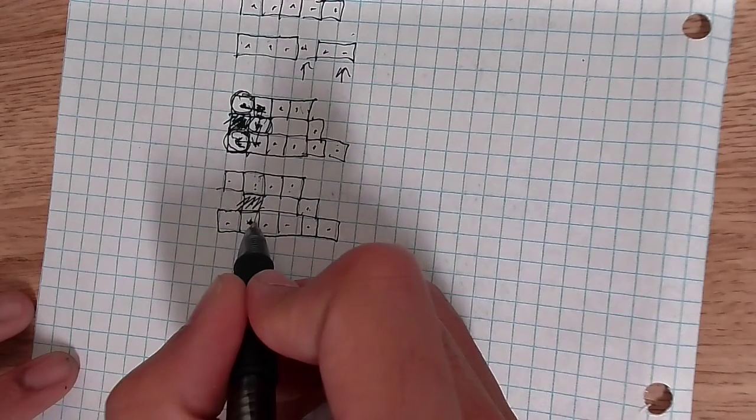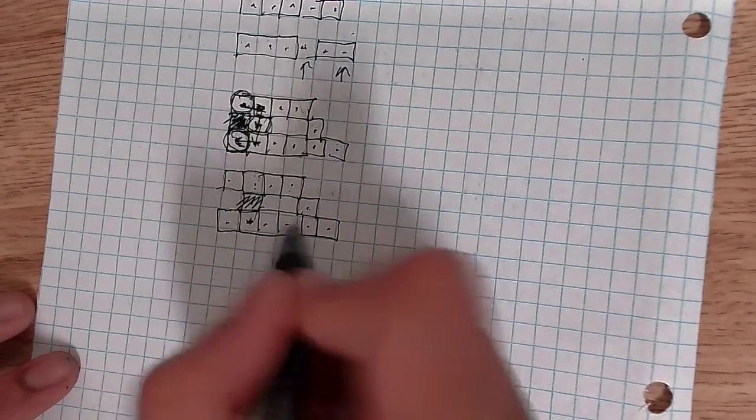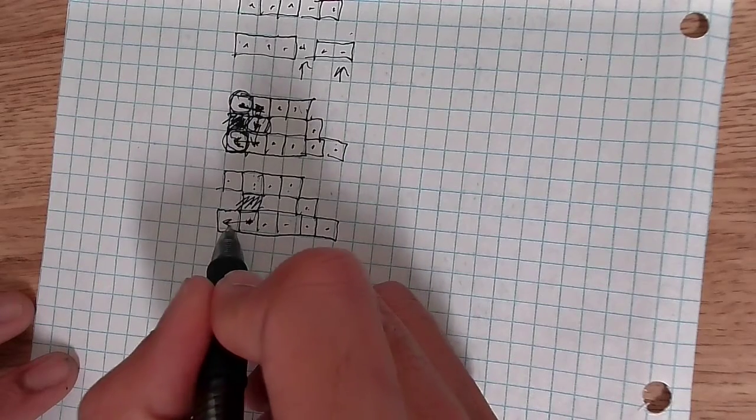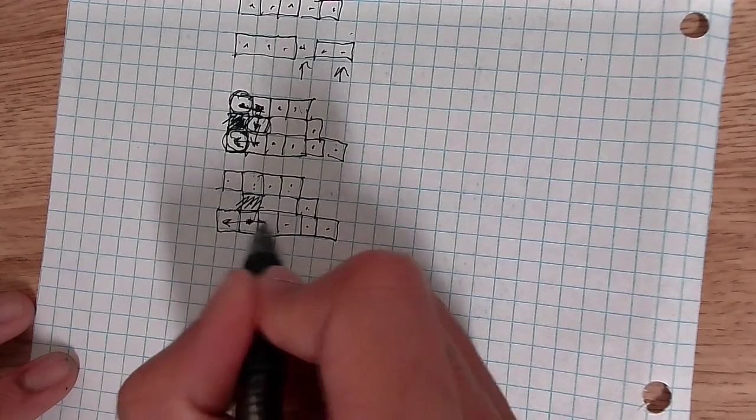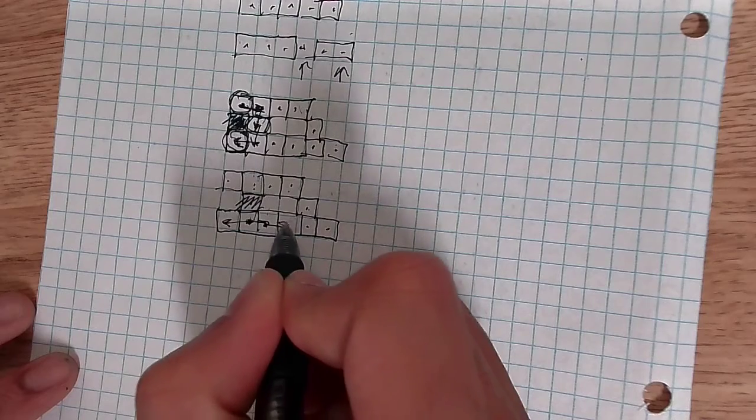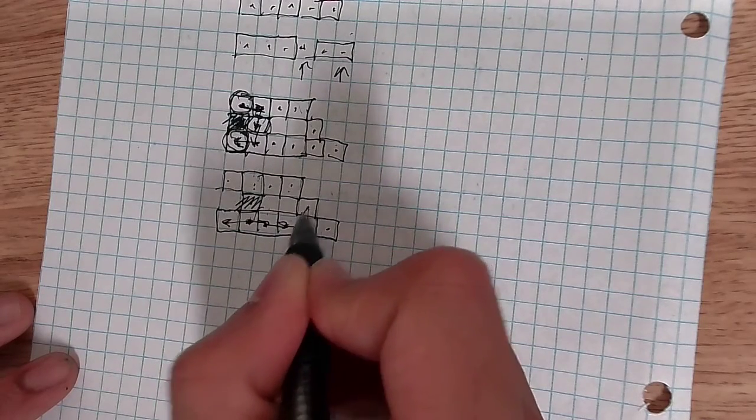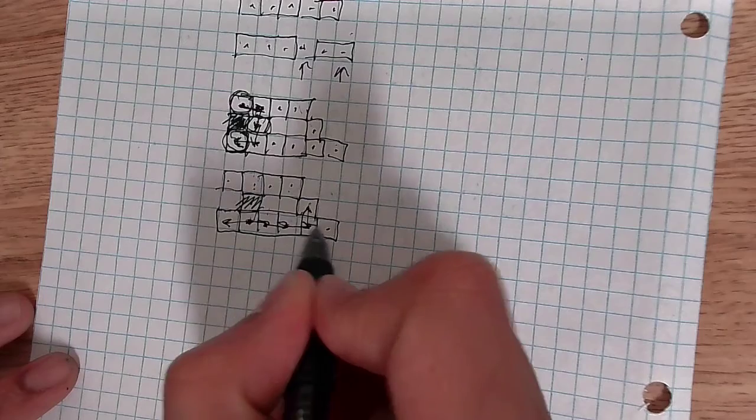I can't because this was just removed. Okay, fine. I'm going to have to try to go a different way. So I'm going to go left. Okay, that didn't help. Dead end. We're going to try to go right. Okay, we can go right. We can go right. Oh, finally a way to go up. Oh, that didn't work. Dead end. Okay, fine. We'll go right.